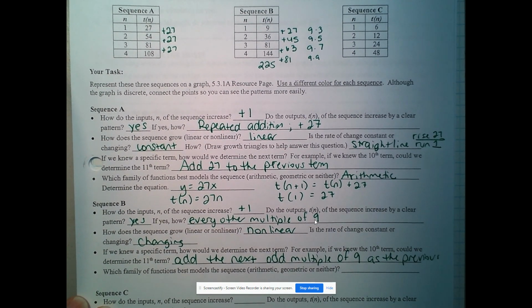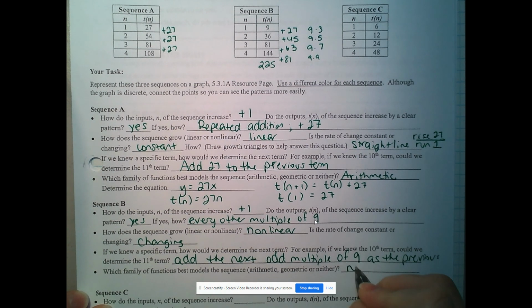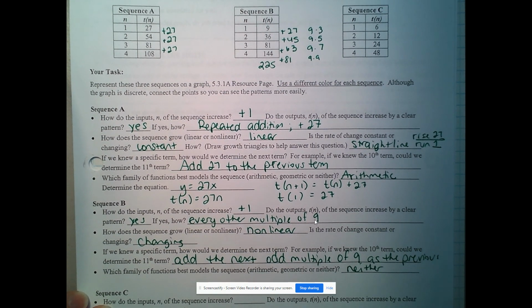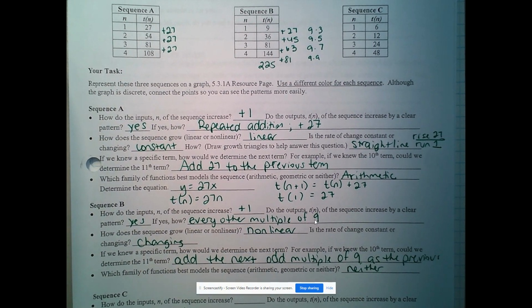Which family of functions best models the sequence? It's neither. It would have to be repeated multiplication to be geometric, so we would say neither. Now, something we have not already looked at is writing equations for this type of table. I can tell you that there is one, and we can write it just for the sake of being able to look at it.